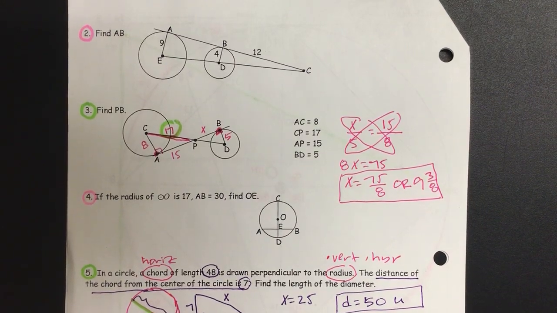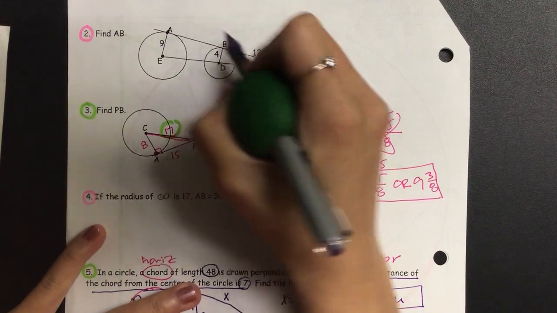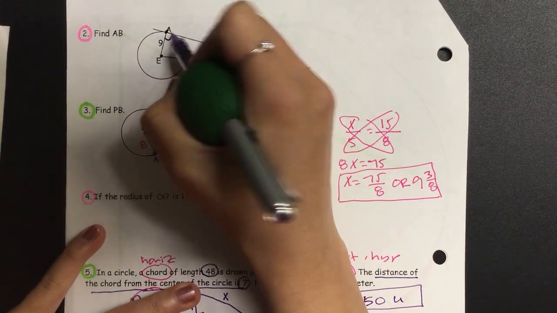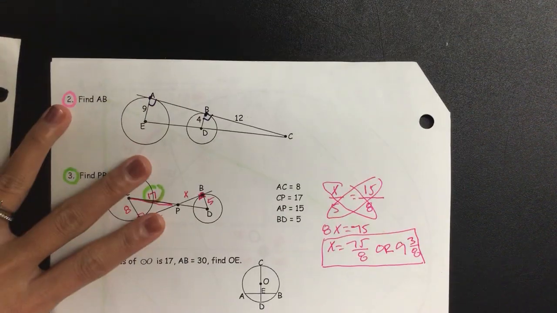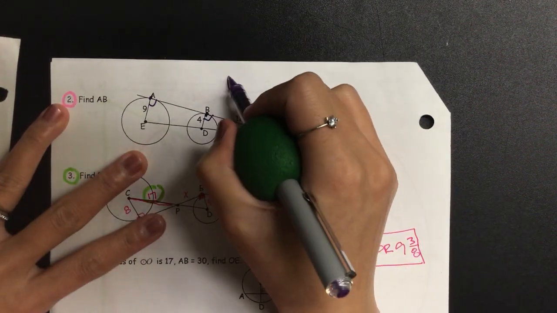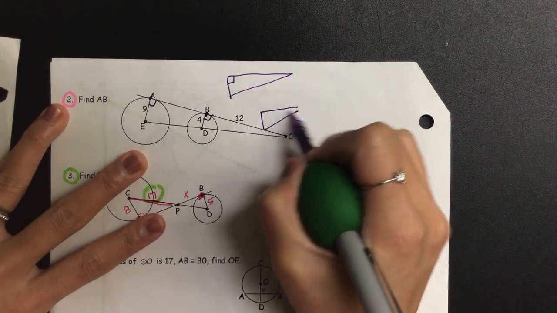So how many points of tangency do I have here? I got one over here and one here. That means we have a right angle. Is the figure overlapped? Yep. So I'm going to separate it. So here's my longer triangle. And here's my shorter triangle.